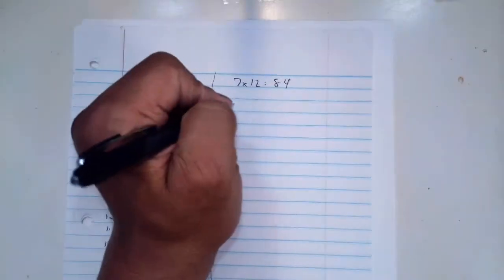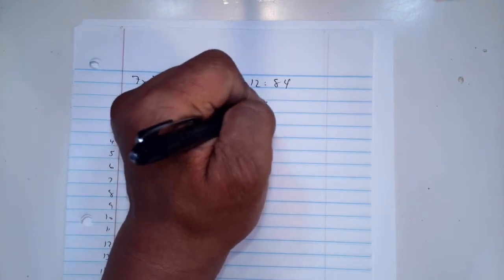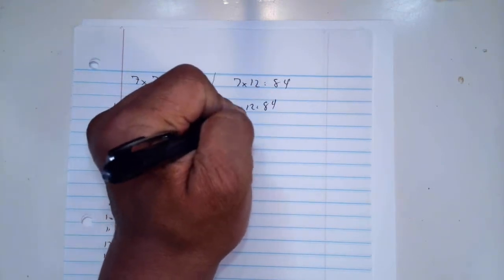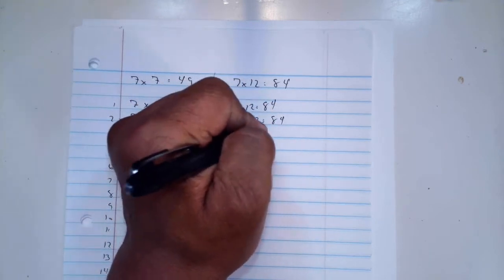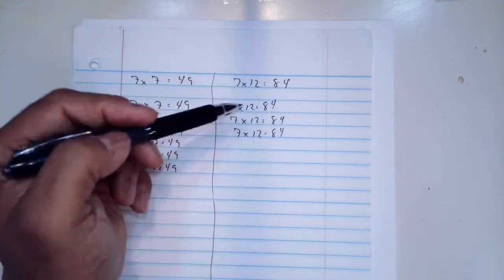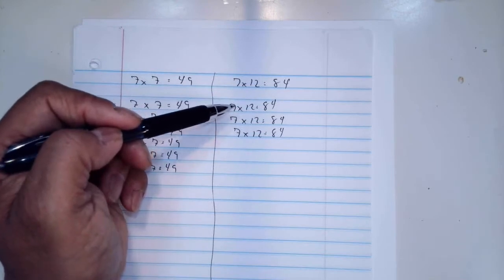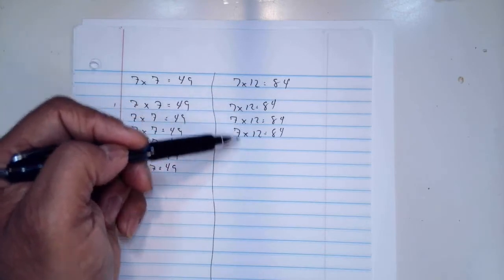Go to the 12s. 7 times 12 equals 84. 7 times 12 equals 84. 7 times 12 equals 84. Write it, say it, and you're listening to yourself. You're going to write it down 20 times. Okay? Next.